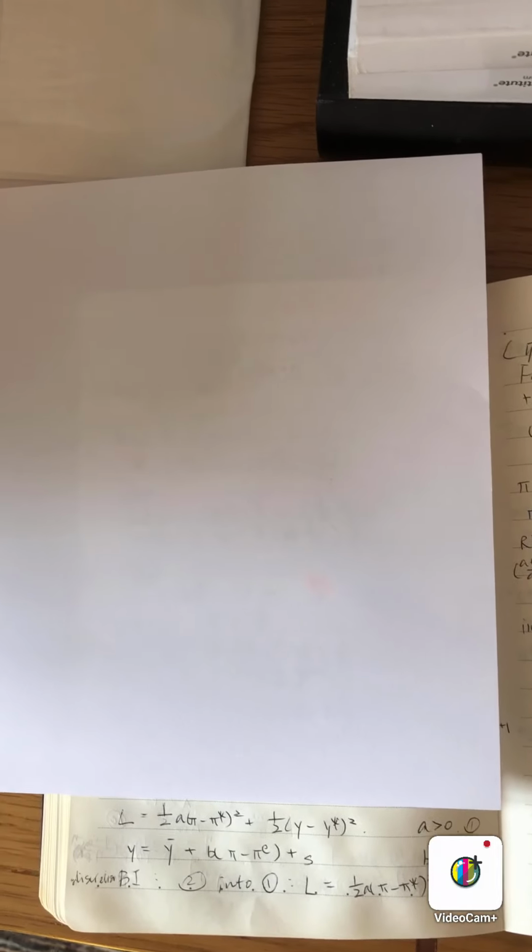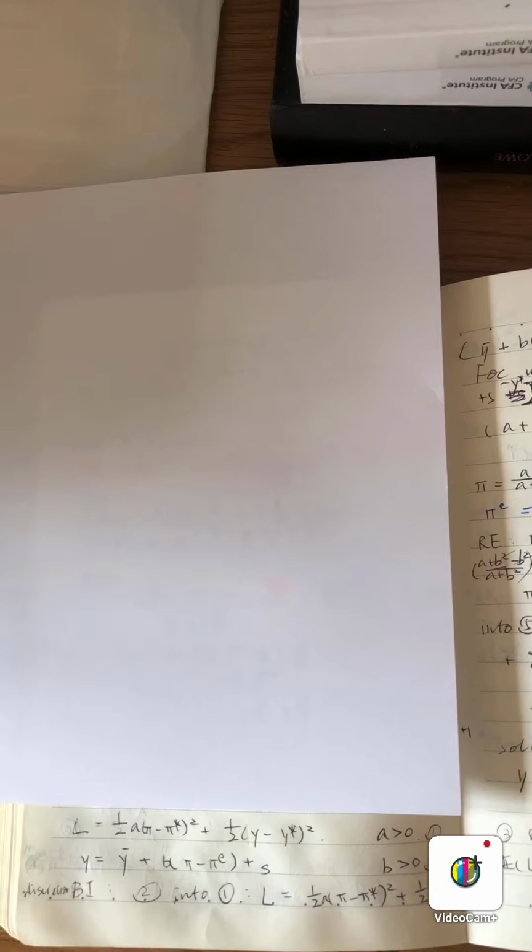Today we are going to talk about a monetary policy setting mechanism by the central bank. So we are going to start with the loss function, and then we have a relationship between output and inflation, or the aggregate supply curve, or so-called Phillips curve. So firstly, we are going to solve the problem when the central bank has discretion.